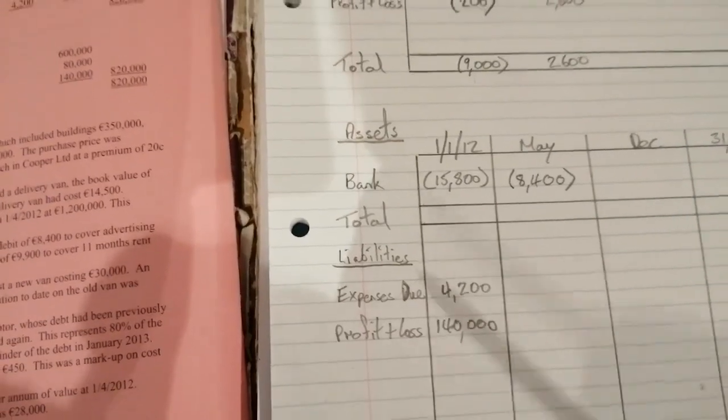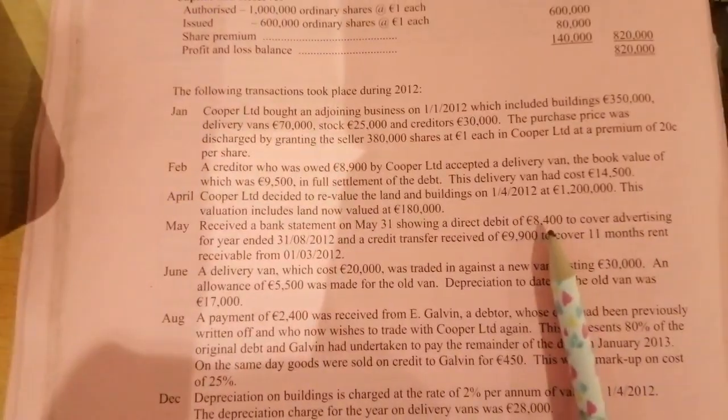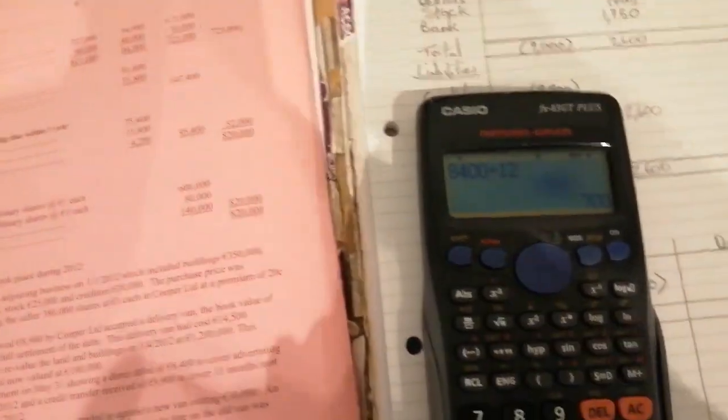And the amount that it includes, if we work it out here, I'll just get my calculator out. Well, if this 8,400 here was for a year's advertising, then if we divide it by 12, we get 1 month's worth of advertising.